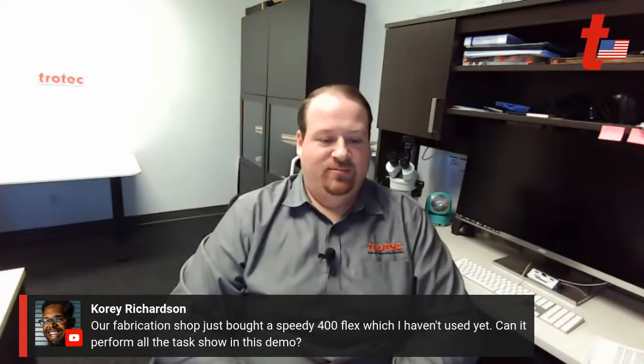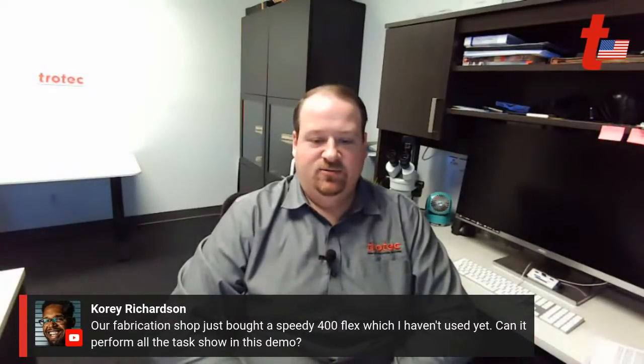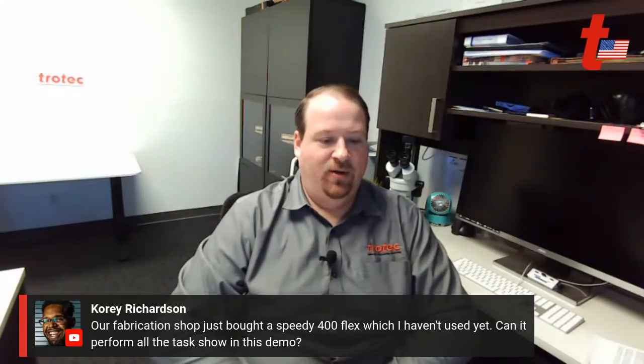Our fabrication shop just bought a Speedy 400 Flex, which we haven't used yet. Can it perform all the tasks as shown on the demo? Yes, absolutely. Especially if you have a Flex machine, you have the ability to do everything and anything we have shown here and then some. So no problems there. Go for it.